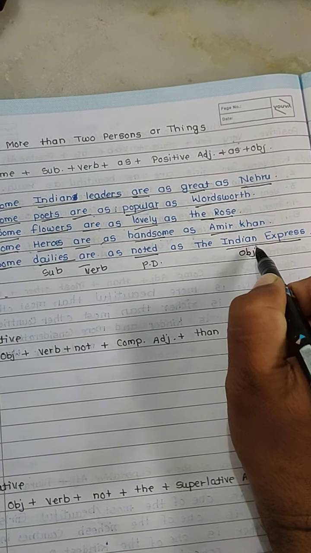Write down as it is, Nehru. Verb is not. For the comparative adjective, find the positive adjective great, so that becomes greater.